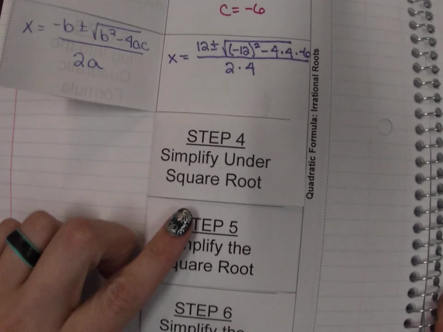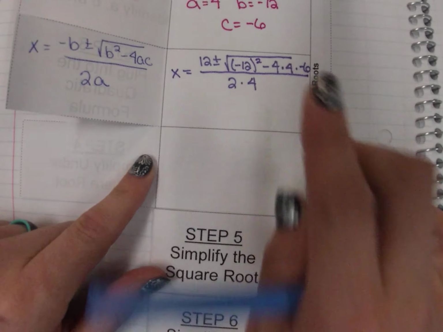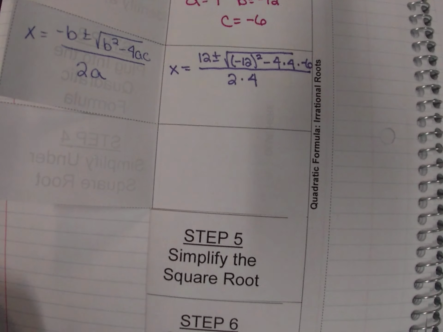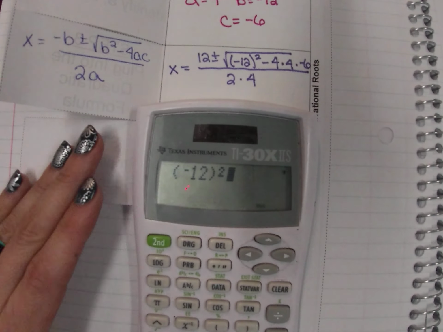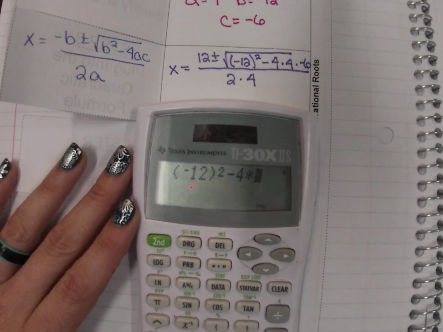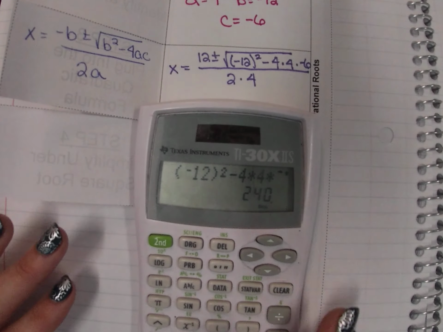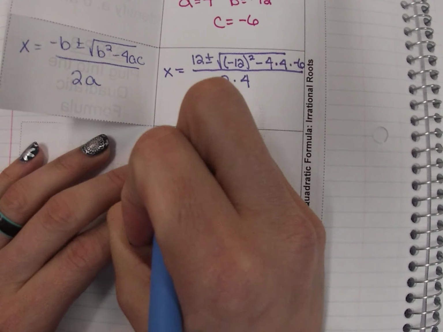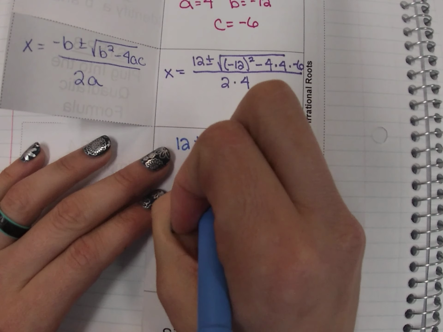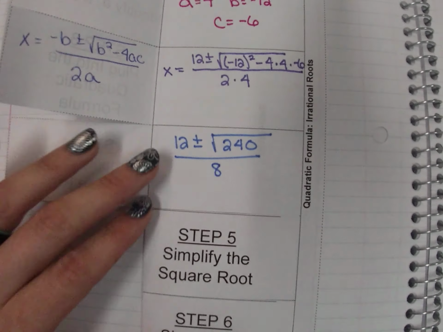Our next step is going to be to simplify underneath the square root, right? So we're taking all of these values underneath the square root and we are simplifying them. And whether that means you're doing that with a calculator, if you're using a calculator, make sure you're typing it in just how you see it. So putting parentheses around that negative 12, minus 4 times negative 6. Or whether you're doing it by hand, doesn't really matter, just making sure you're getting that number underneath the square root. So now we're at 12 plus or minus the square root of 240 all over 8.